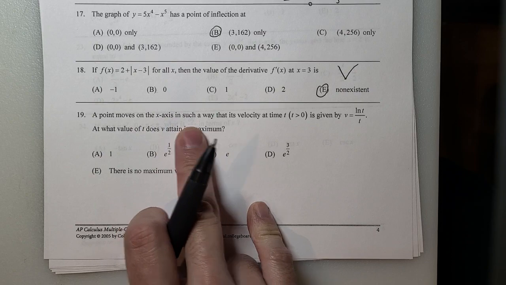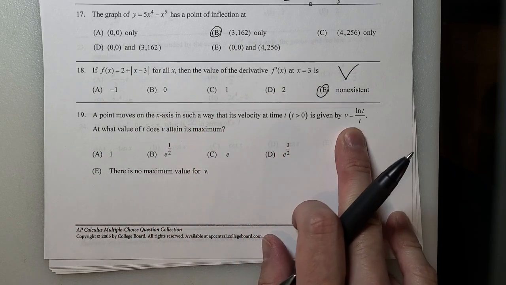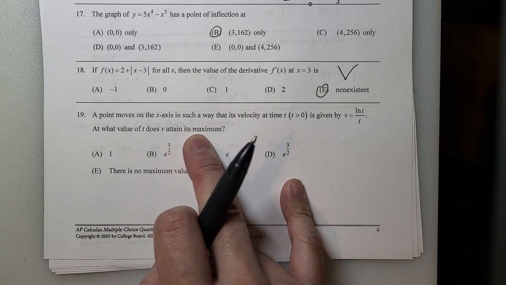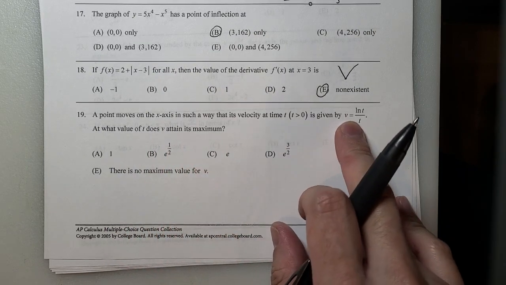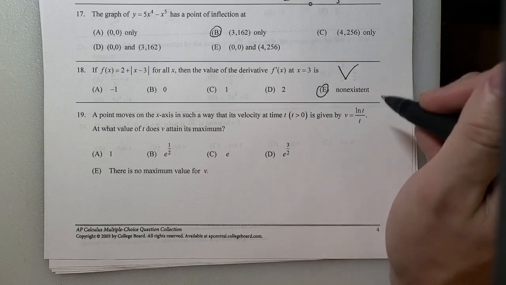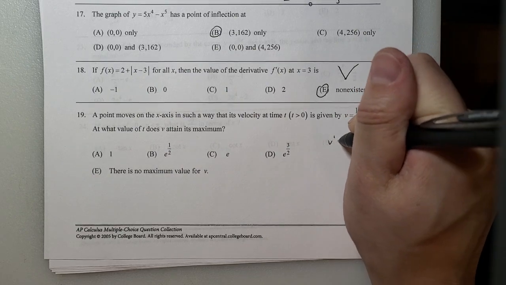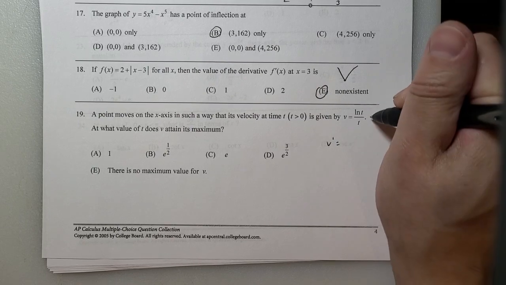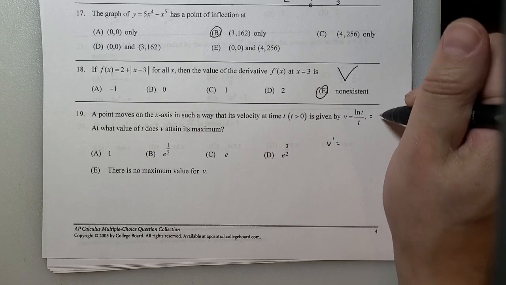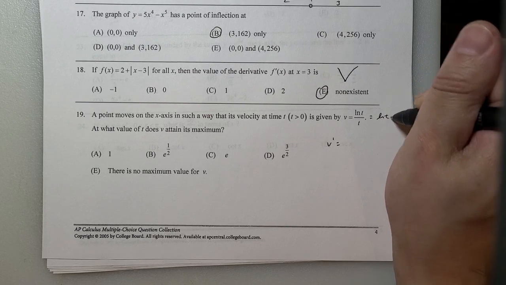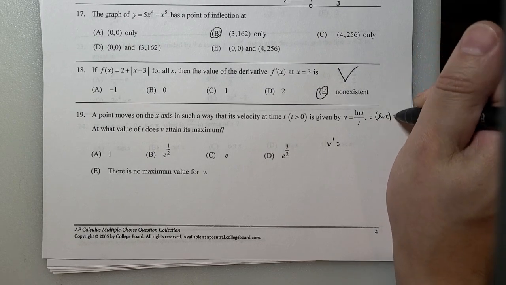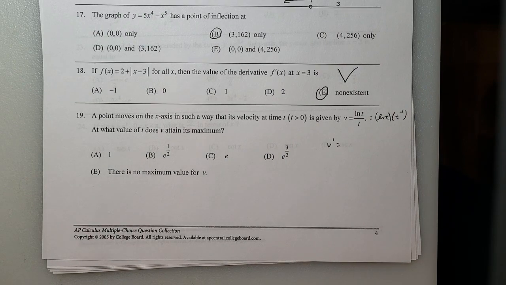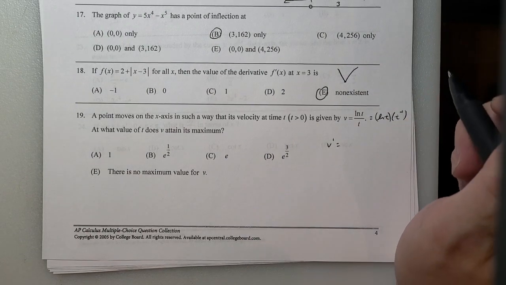A point moves on the x-axis in such a way that its velocity is given by this. At what value of t does v attain its maximum? To maximize v, we want to differentiate it. So we want v prime, which is actually the acceleration. How do we find v prime? Well, we can rewrite v as ln t times t to negative 1, if that makes your life easier, to use the product rule instead.